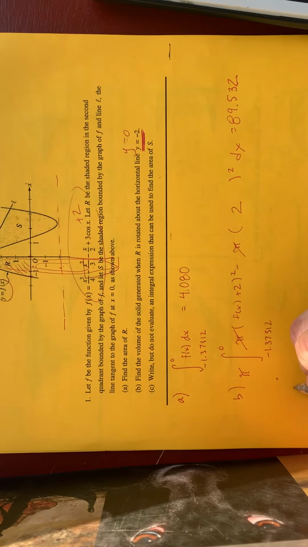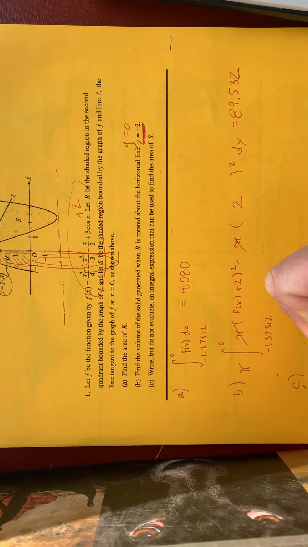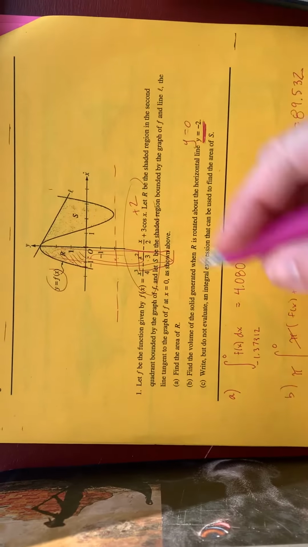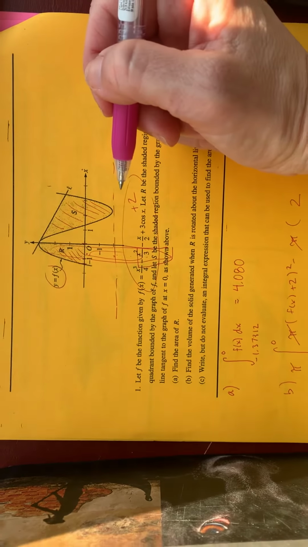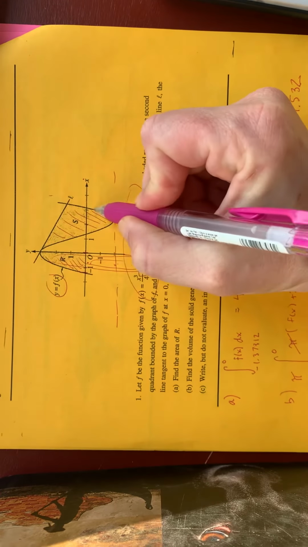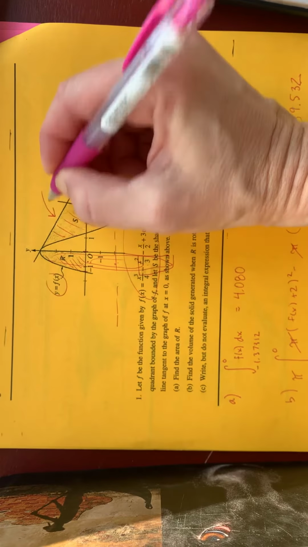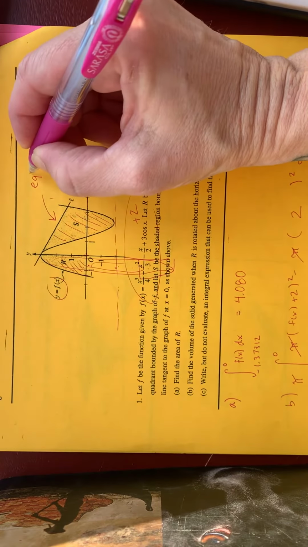Okay, part C. Write but do not evaluate an integral expression that can be used to find the area of S. So here we have S. It's just an area problem. We're not doing pi r squareds or anything else. So we're just integrating top curve minus bottom curve. But the problem is they never told me what the top curve was. So I'm going to have to go find the equation of that tangent line.